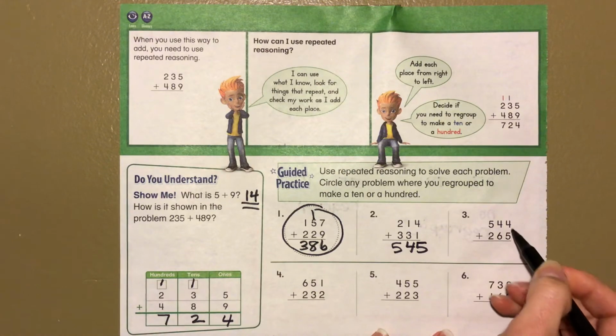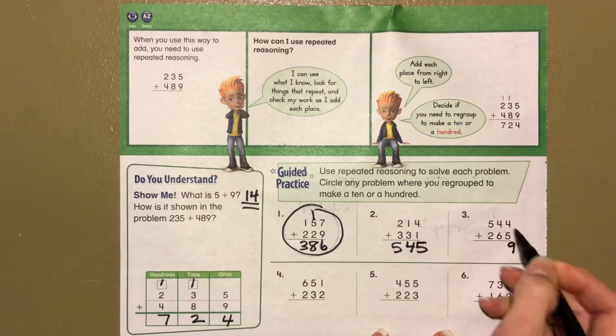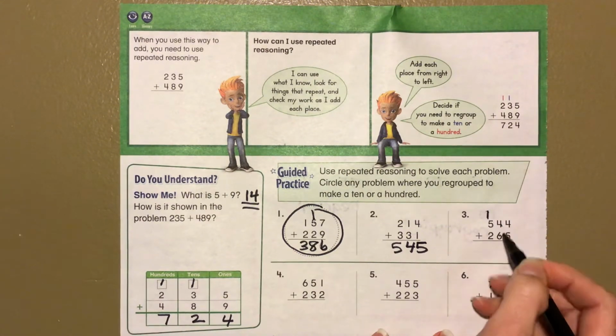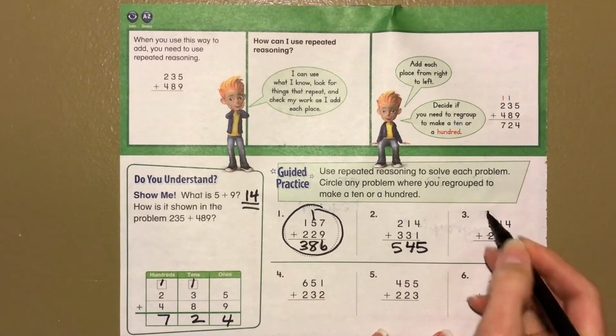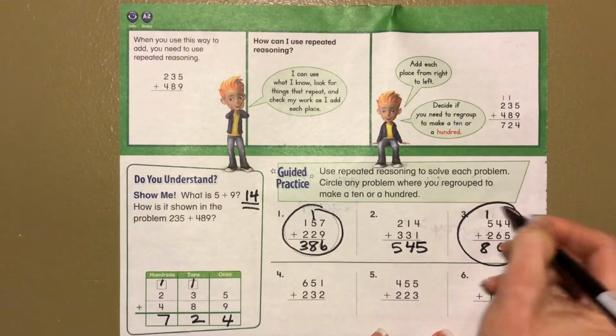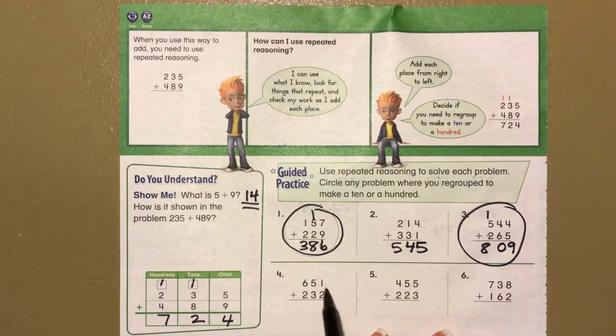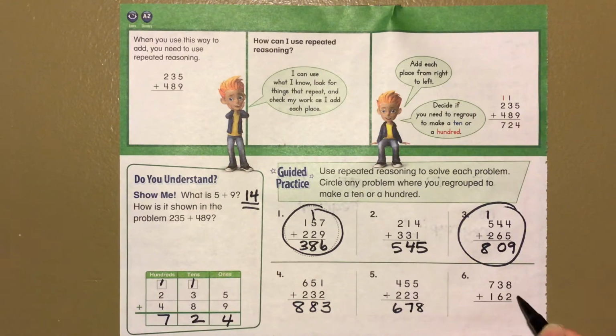Number 3, 4 plus 5 is 9, 4 plus 6 is 10. Oops, I had to regroup. 7 plus 1 more is 8, so I'm going to circle that one. Number 4, 1 plus 2 is 3, 5 plus 3 is 8, 6 plus 2 is also 8. Did I have to regroup? Nope. Let's see, 5 plus 3 is 8, 5 plus 2 is 7, 4 plus 2 is 6. Did I have to regroup? Nope. All right, let's take a look at our last one.